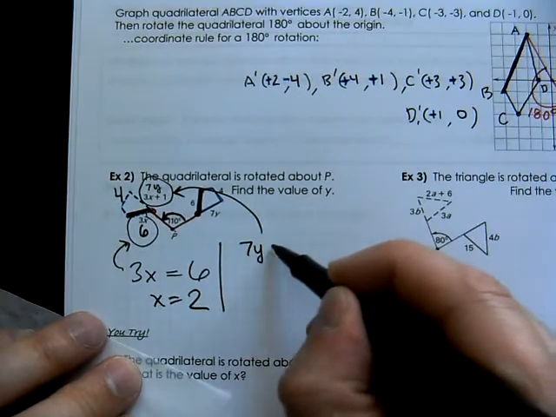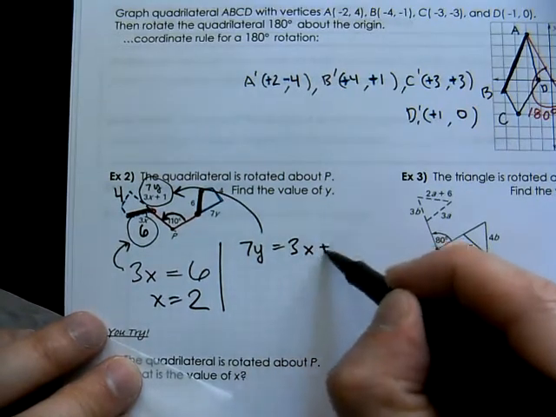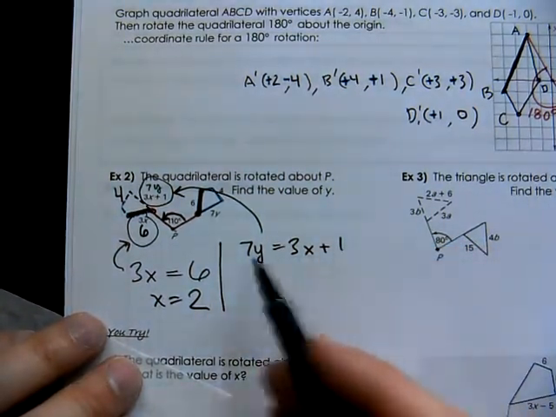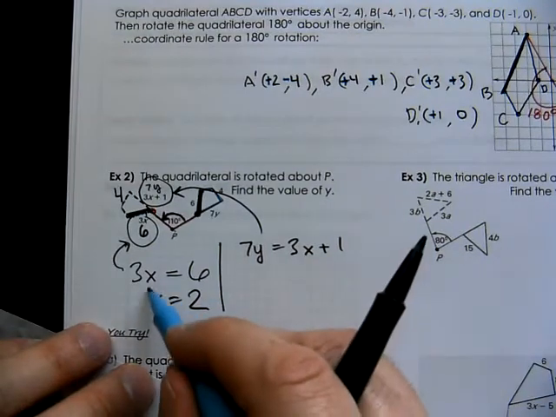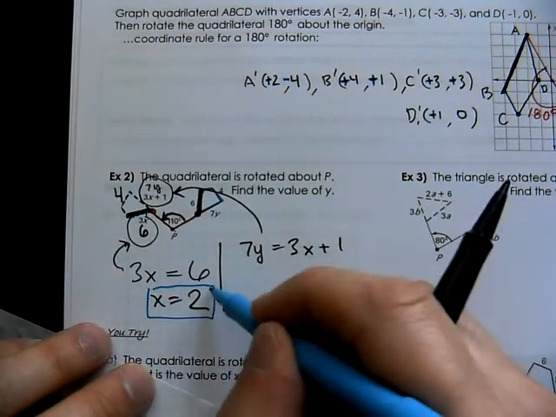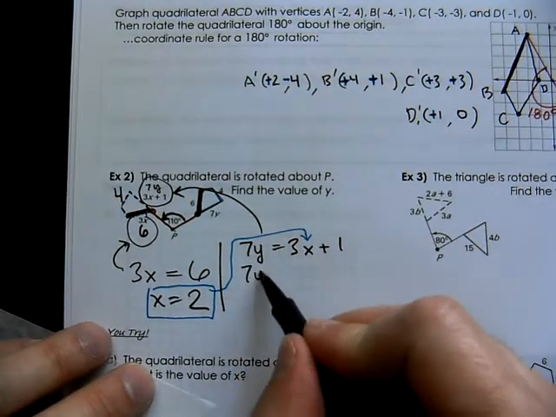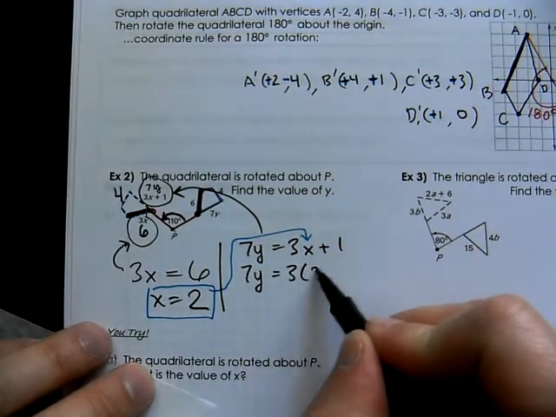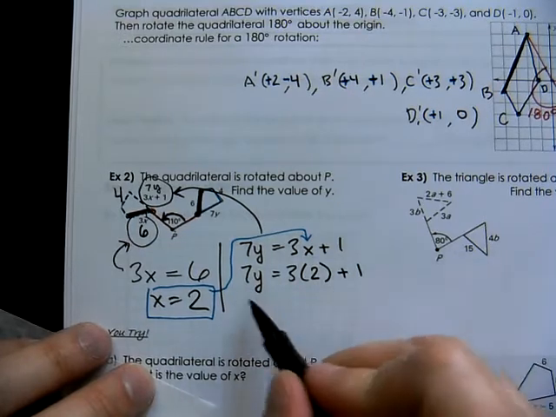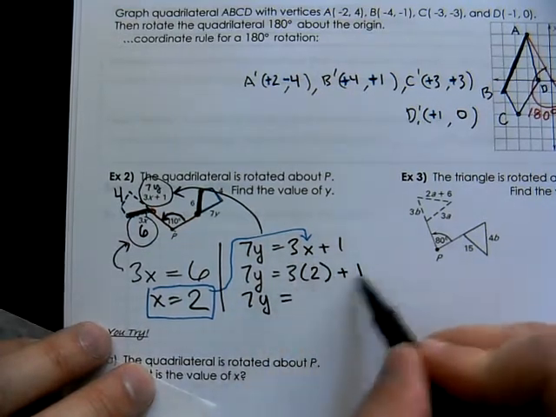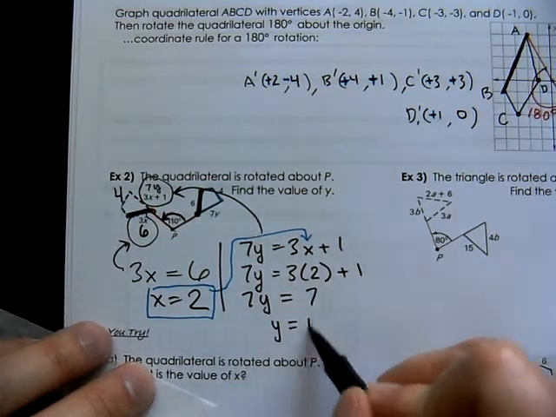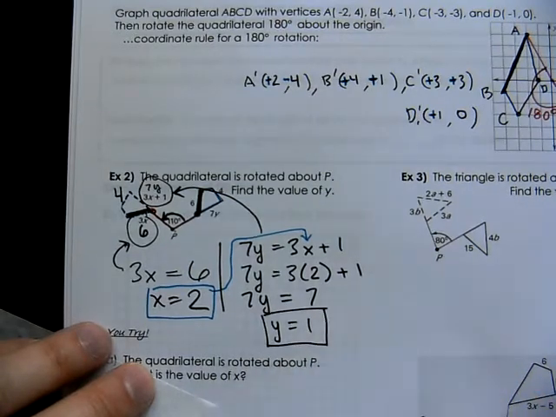So 7y equals 3x plus 1. Well, we have two variables which would normally give us trouble, except we already solved for x, and so now we can plug that value in. So 7y equals 3 times 2 plus 1. That means we have a result of 1 for y.